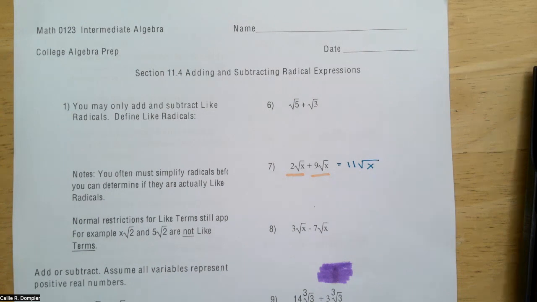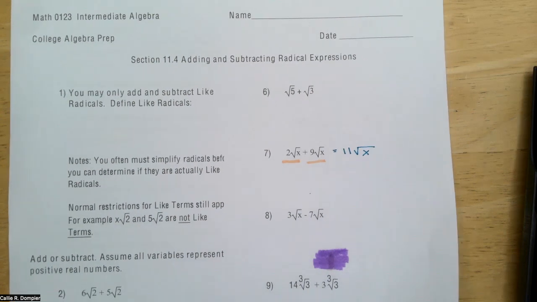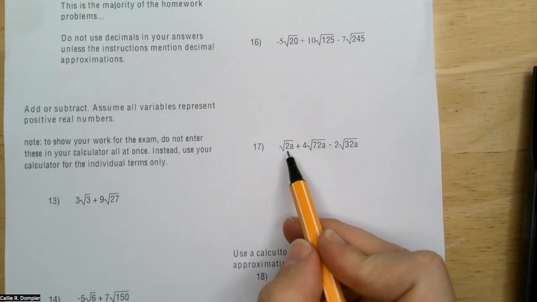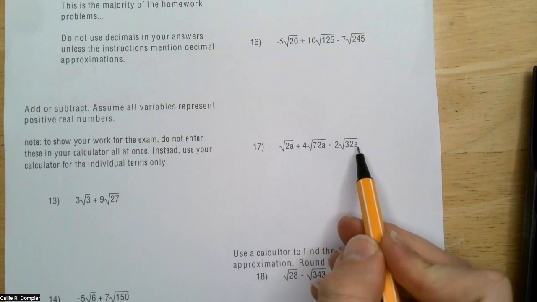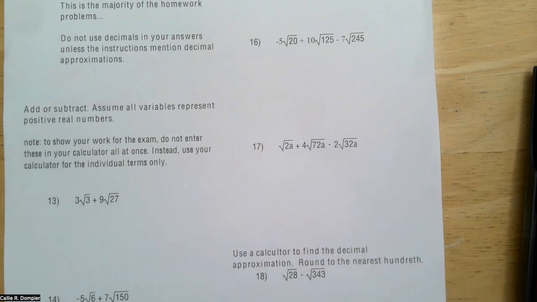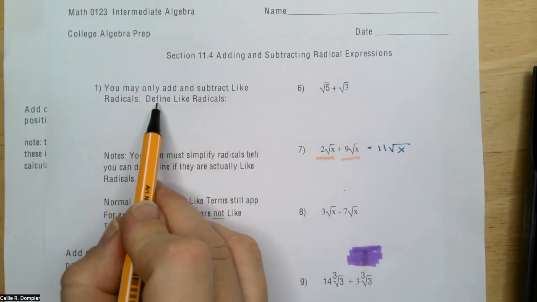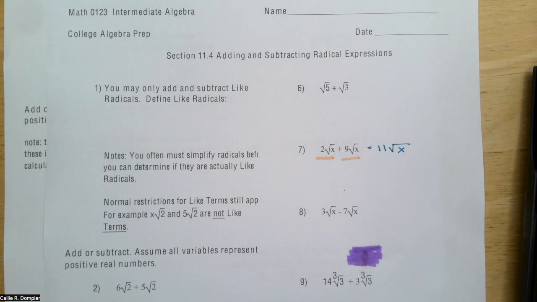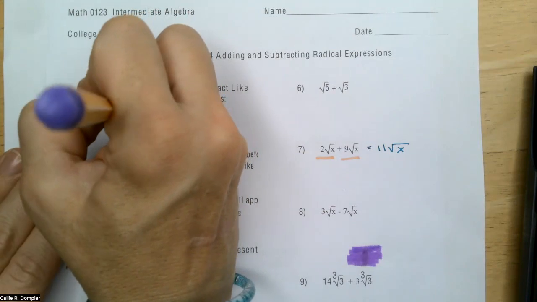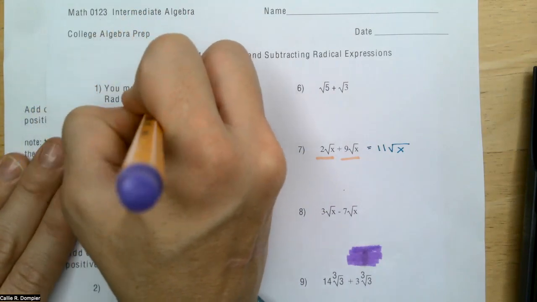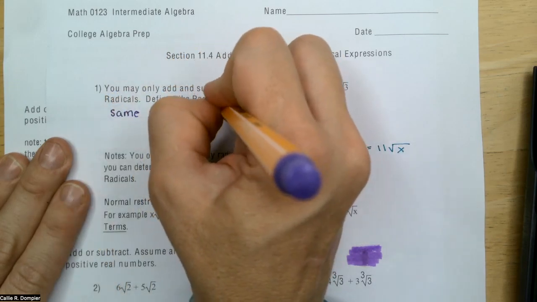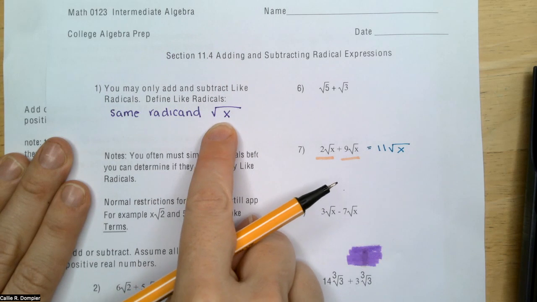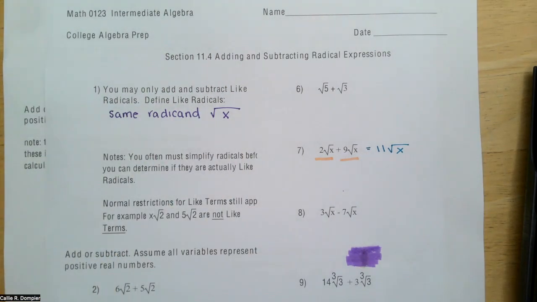The challenge is going to be if you have something like square root 2a, 4 square root 72a, negative 2 square root 32a, how do you combine them? Well, the first step is to ensure that you have like radicals to combine. I also realized that I missed a part of it. You need to have the same radicand, which is what is under the radical.